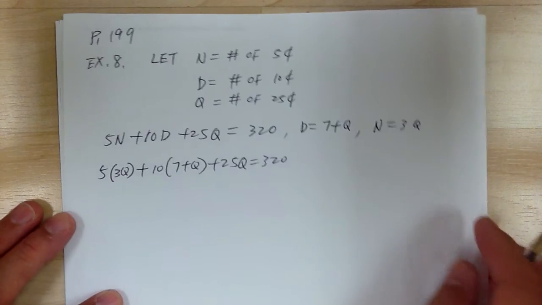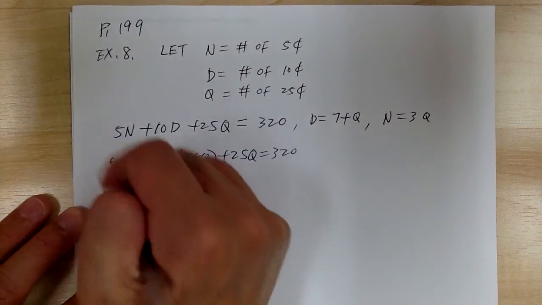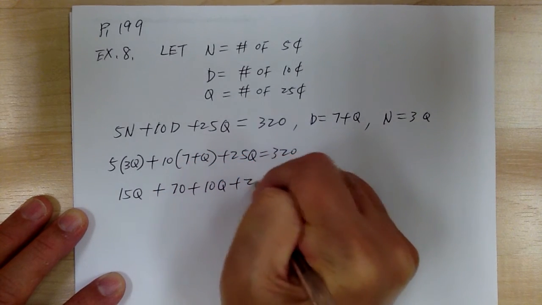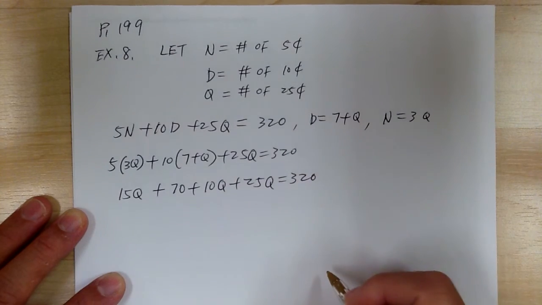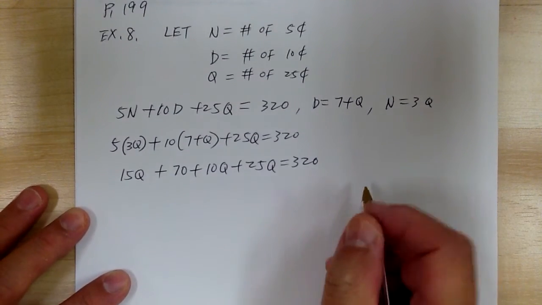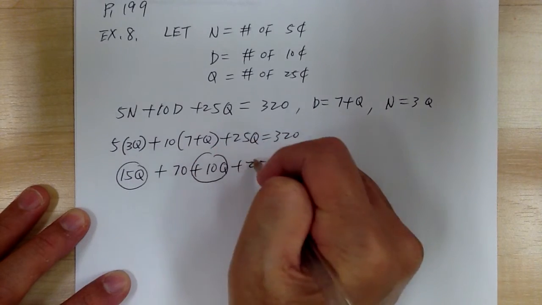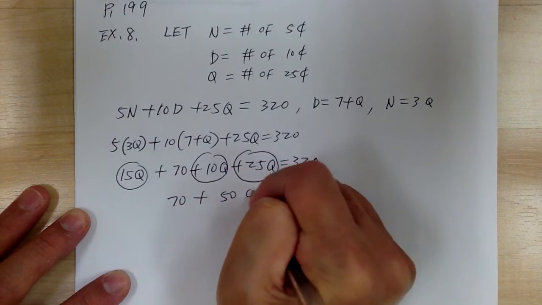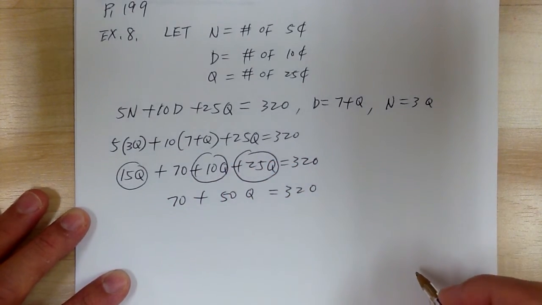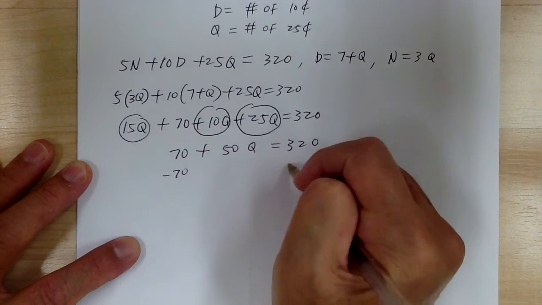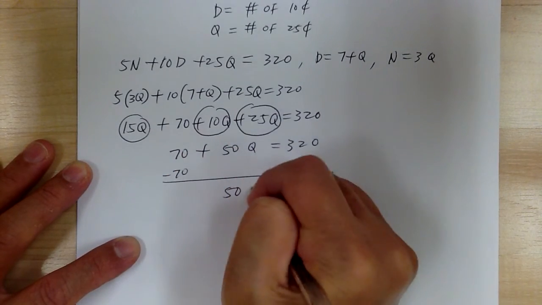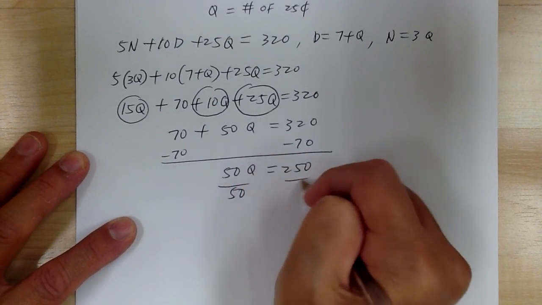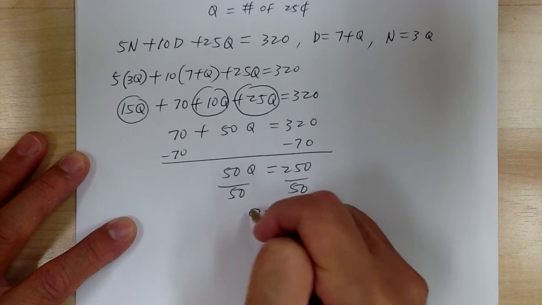Next step, go and multiply everything out to get rid of the parentheses. So you got 15Q plus 70 plus 10Q plus 25Q equal to 320. Next step is to combine the like terms. So 15Q, 10Q, 25Q. So you got 70 plus 50Q equal to 320. Let's get rid of the 70, so minus 70. So you got 50Q equal to 250. Divide by 50, divide by 50. So you get Q equal to 5. So there are 5 quarters.